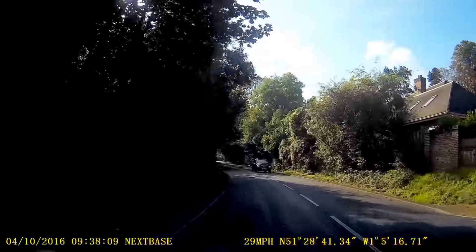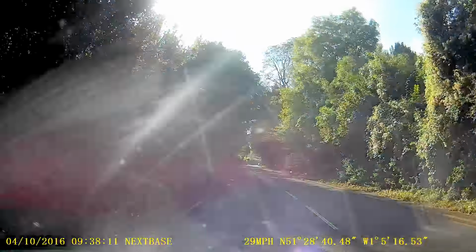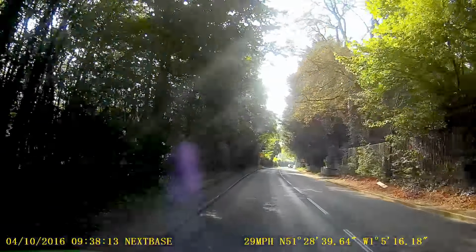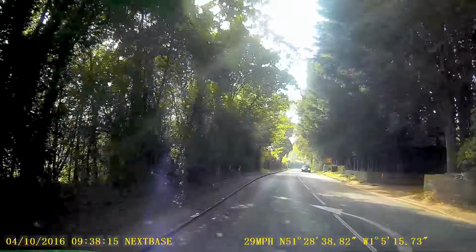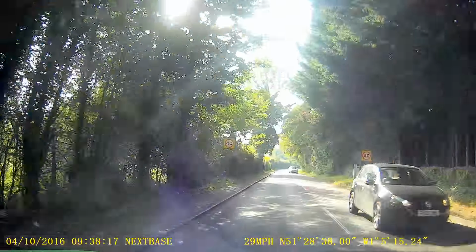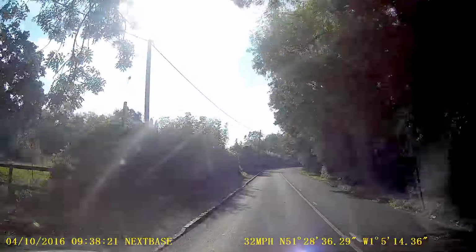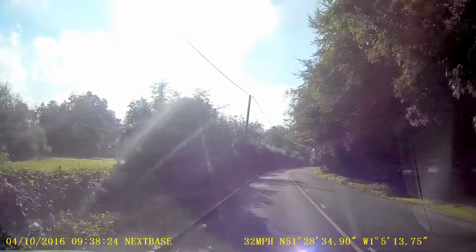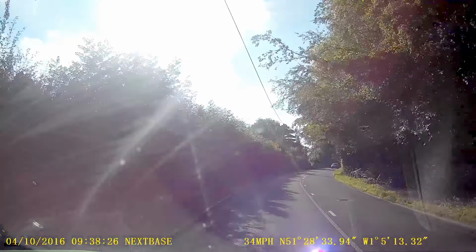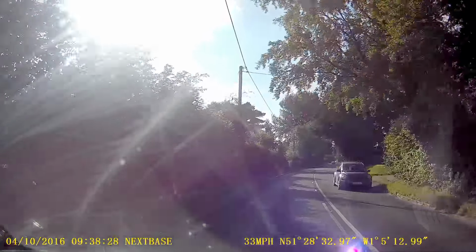Still just the one vehicle in the rear. We've got a few oncoming vehicles. Now we've got a change up in speed coming from 30 to 40. We've currently got a solid white line in the middle of the road on our side of the road, which means that we cannot overtake at that point.